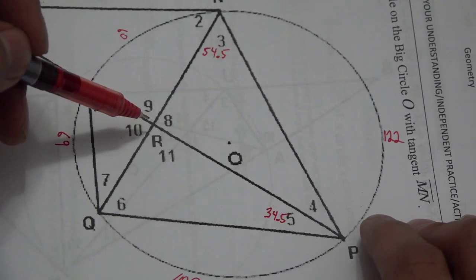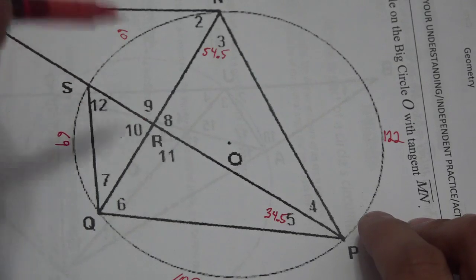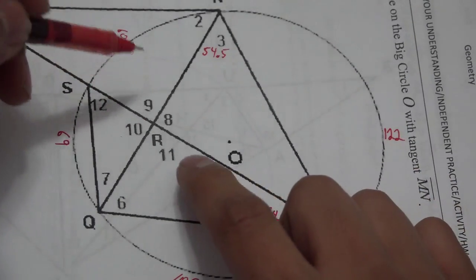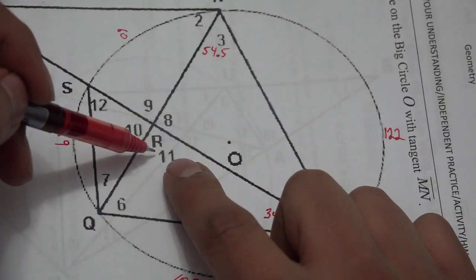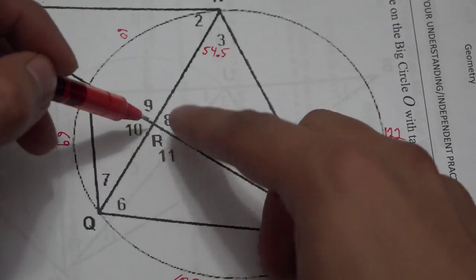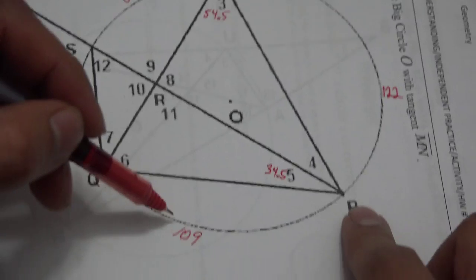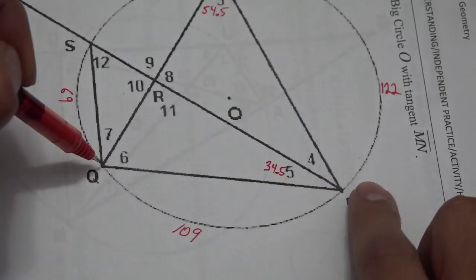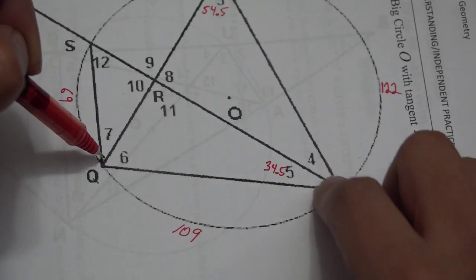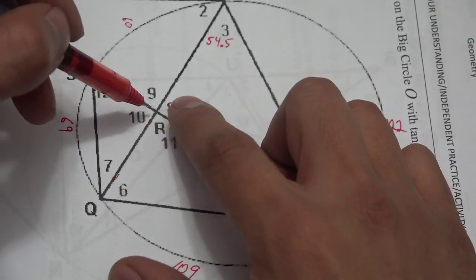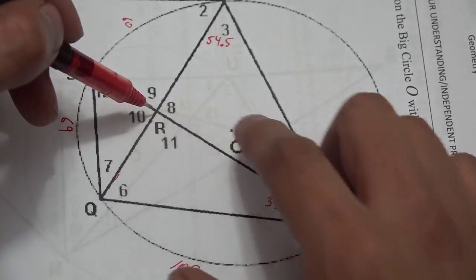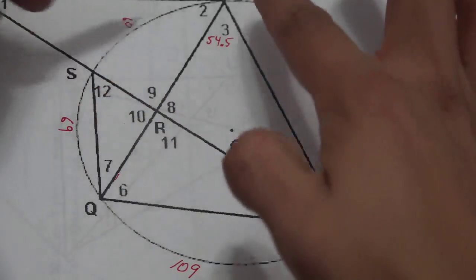Okay, I could do so many things. In this case, I am going to try to find the average. Let's find angle 11. Angle 11 cuts QP, which is 109. But I'm also looking at the intersection.